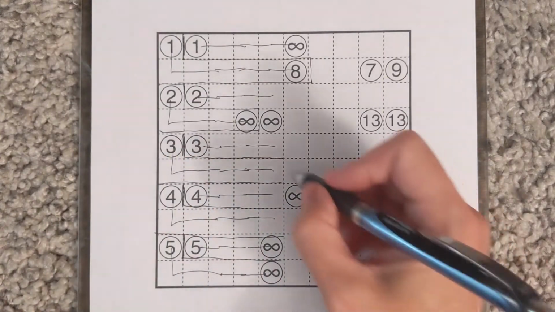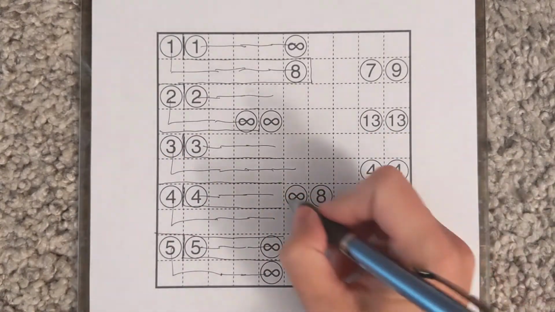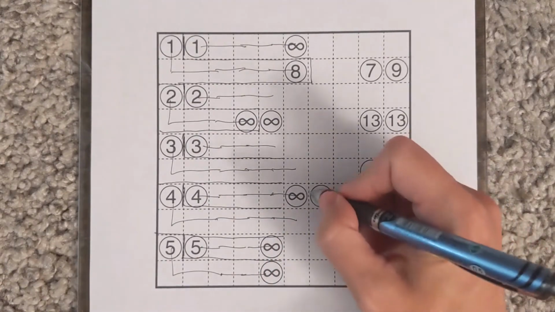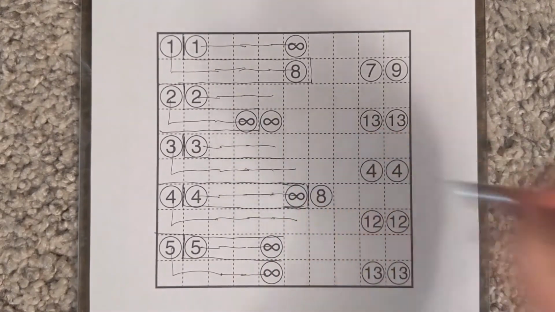This 3 coming across at least needs to take one more. This needs to take one more. This needs to take one more. These are steps we can mark for sure.